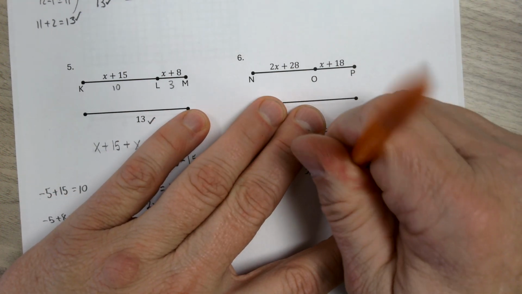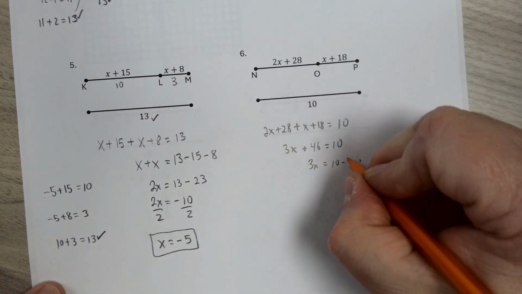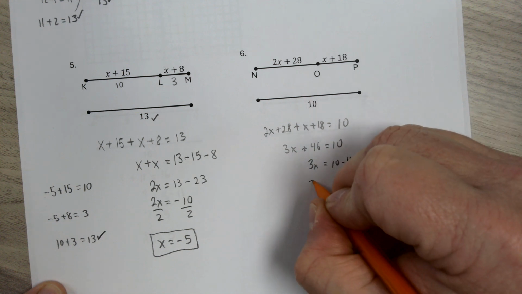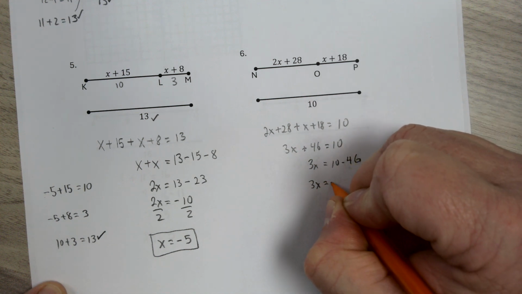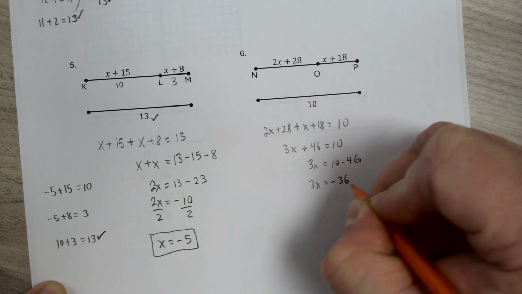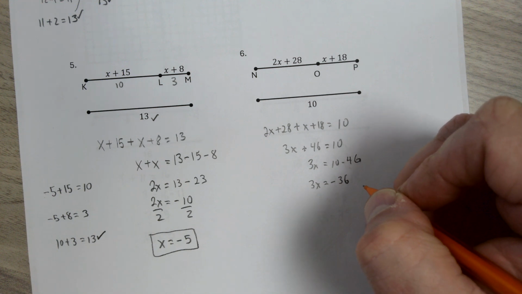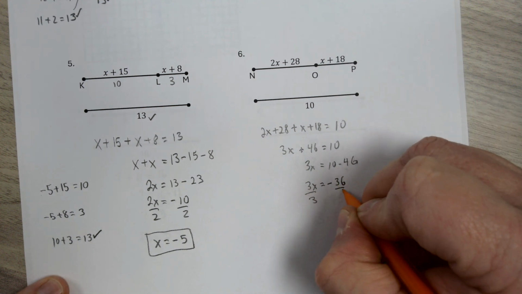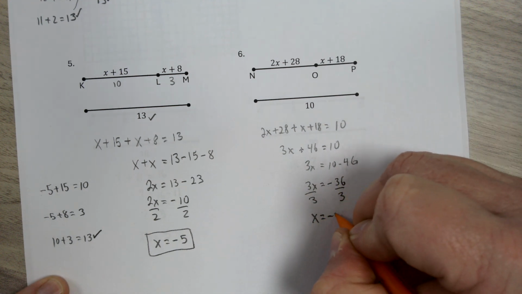Sorry about that. It's negative 46. Then we'll combine those together. That'll be a negative 36. And then we'll divide each side by 3. Negative 12 is the value for x.